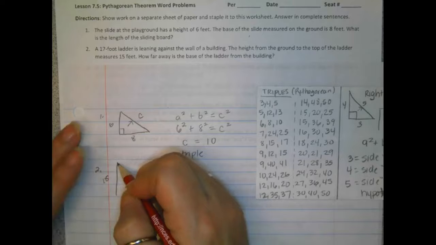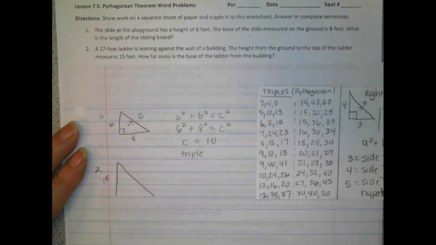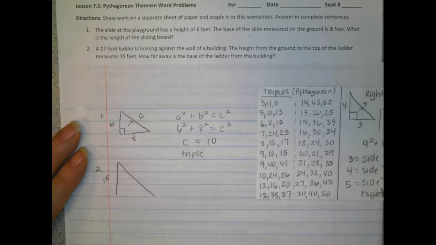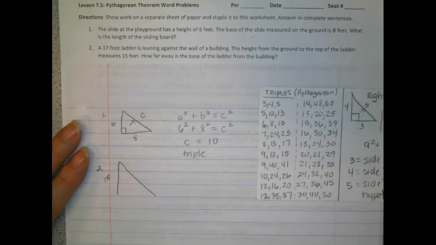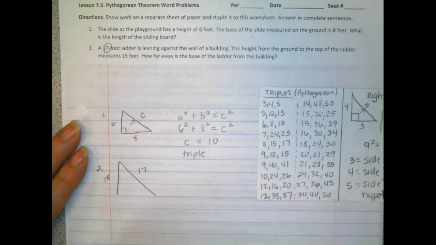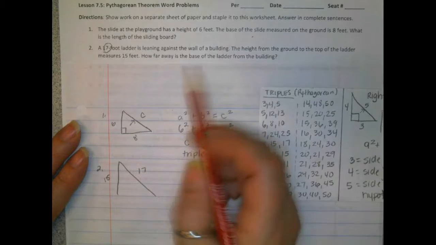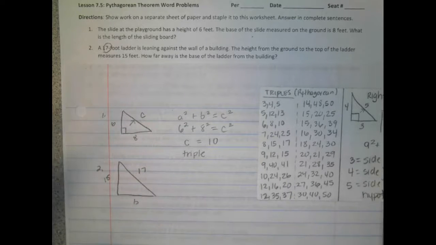The ladder, we said, was leaning against the wall, was how long? How big of a ladder was it? It says a 17-foot ladder, so the length of this ladder is 17 feet. How far away? So it wants to know side B.